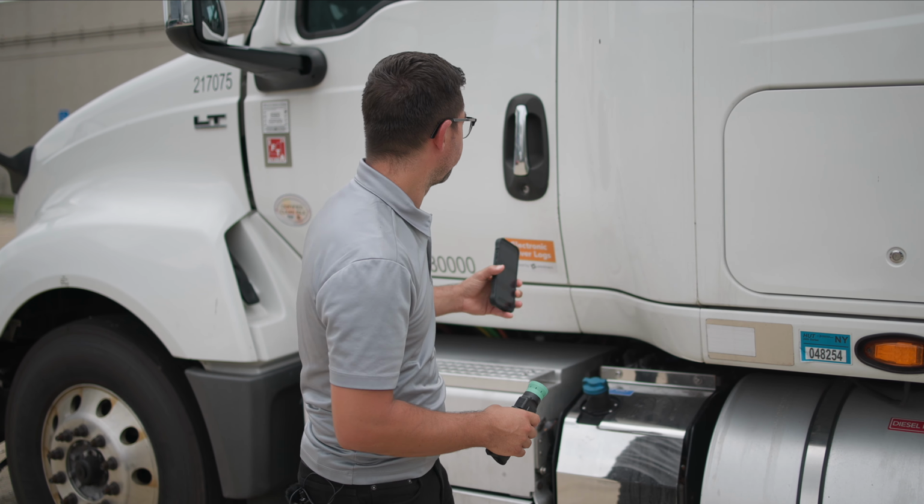We're gonna go ahead and make sure that the key is in the on position. Then we're gonna open up OTR Diagnostics to get connected to this truck. So I'm just gonna go show you that, and then we're gonna go to the dashboard and we're gonna check out OTR Diagnostics, what capabilities it gives us on this truck.